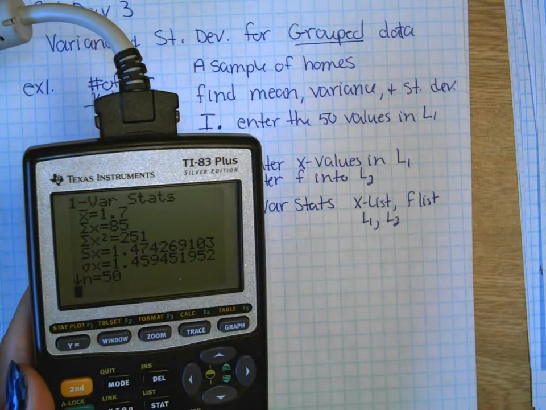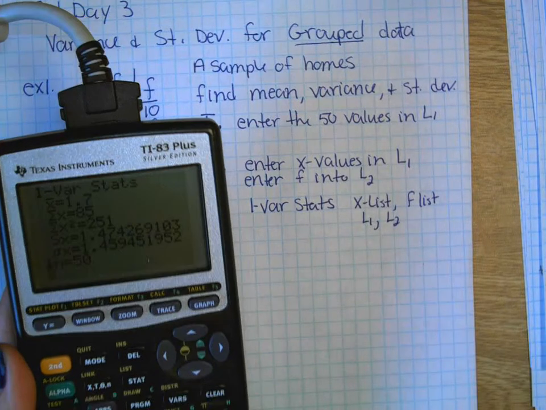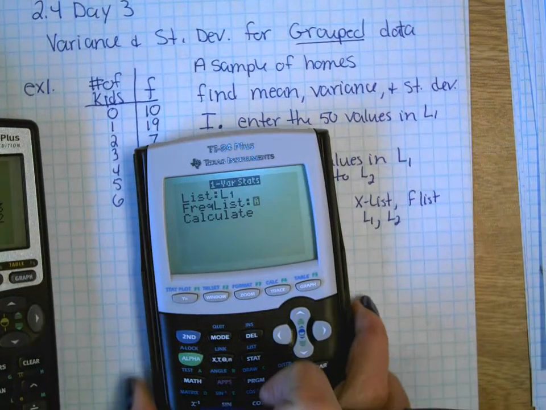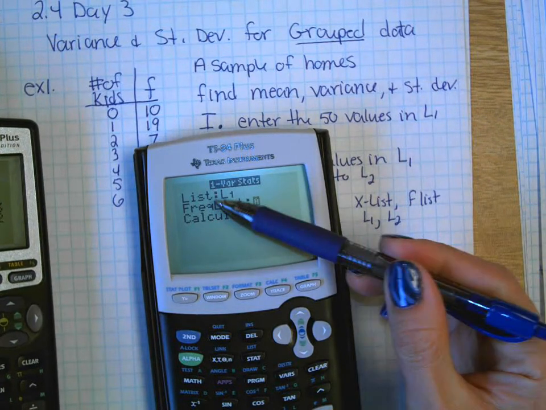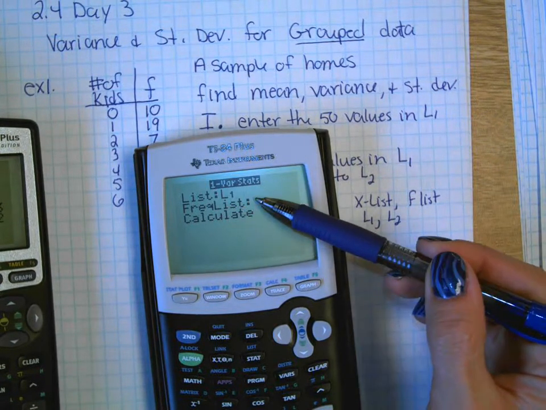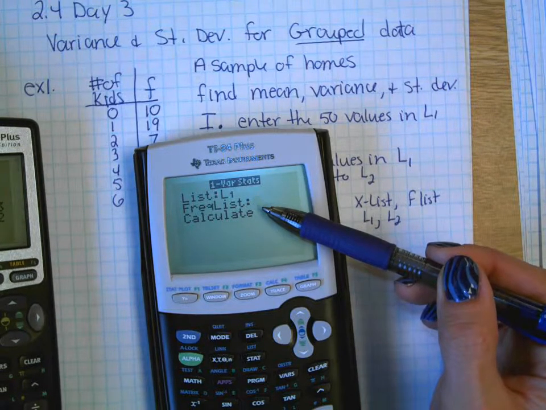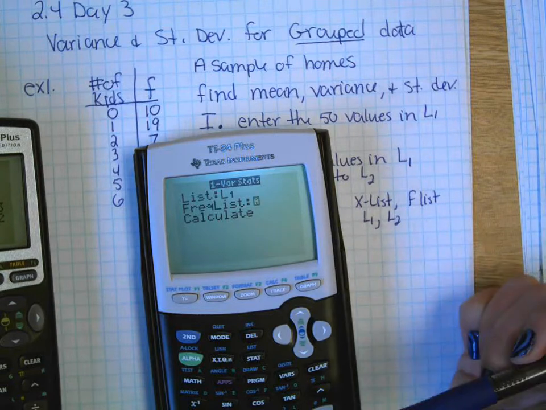Okay. Oh yeah, yours looks weird because you got the newer operating system. Your frequency list is L2. Okay, so right here. You guys have this one. So this is your X list. This is your frequency list. That's where your L2 goes in. Oh, okay. So it actually says frequency for yours. And then you just press Calculate.